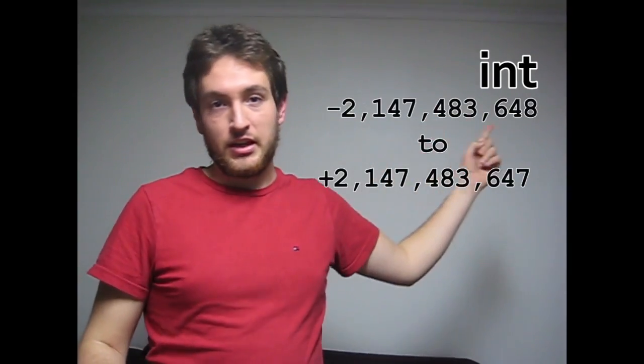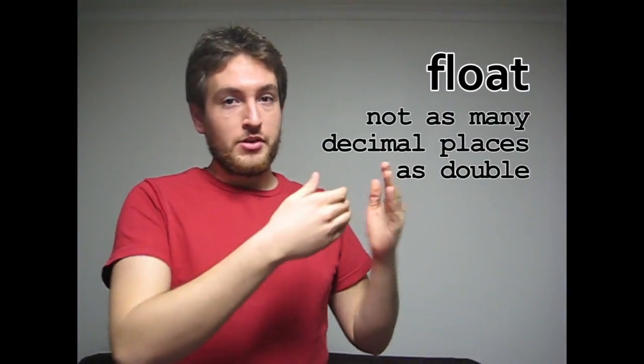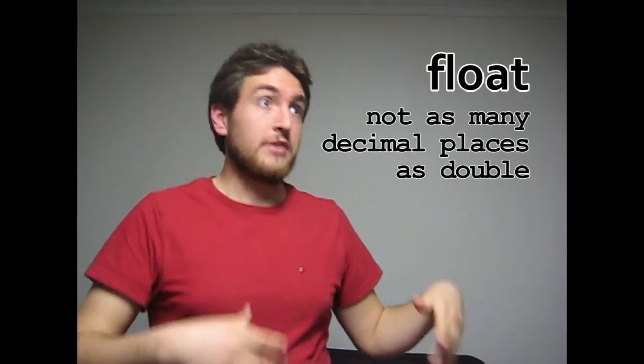It's not as short as short. It's not as long as long. It's somewhere in between, and that can hold somewhere around between positive and negative 2 billion or so. And as far as float's concerned, what that does is it also holds fractions and decimal points like double does. The only thing is it uses less memory space to hold it. And what that means is that it still does the same job, but it's just not as accurate. You can't go as many decimal places out, or you can't have as high of a number or whatever. But, frankly, like I said, you might not need this if you don't want to get super technical, whatever.